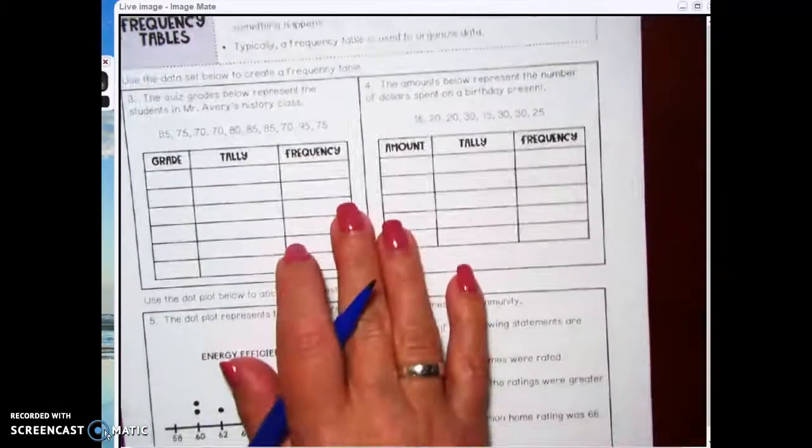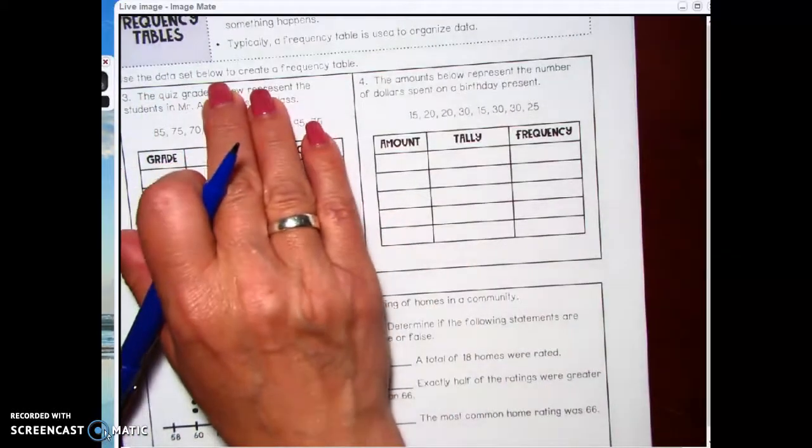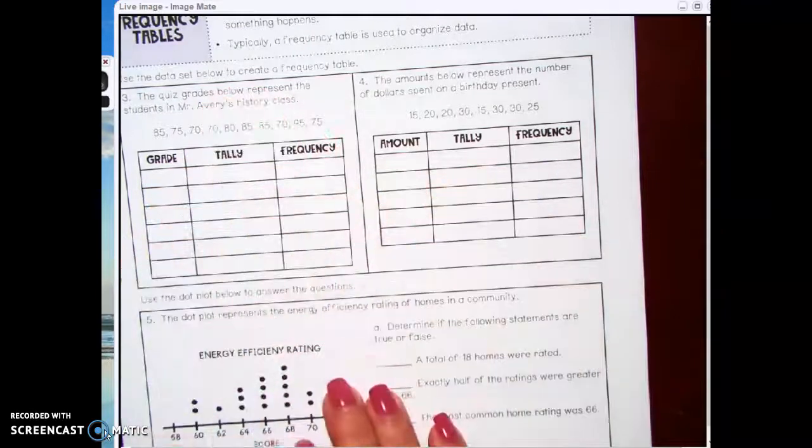Okay, now here is where we are going to go ahead and take a look at using the data to create frequency tables.